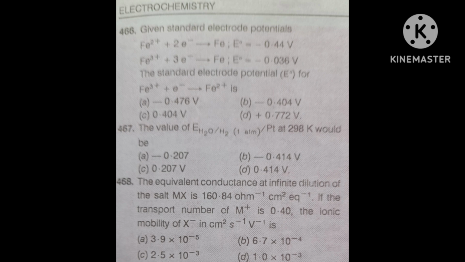And after that, just by the given value you will get this delta G value. You will get 0.772, correct. After doing it the way I told you, easily you will get the result.